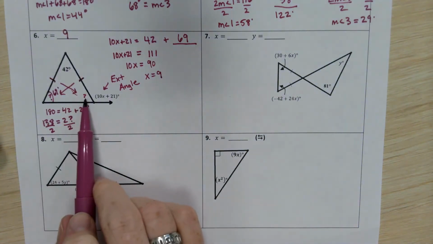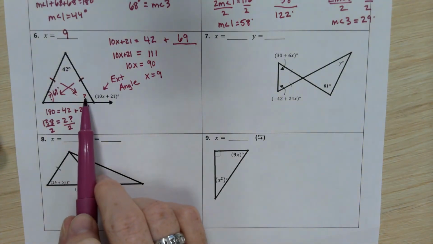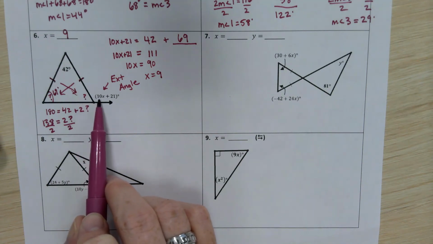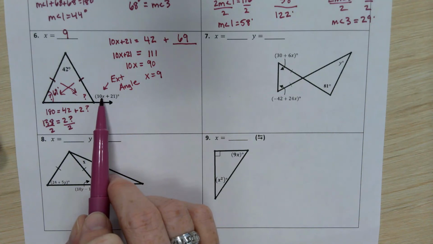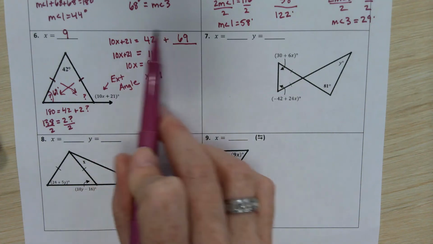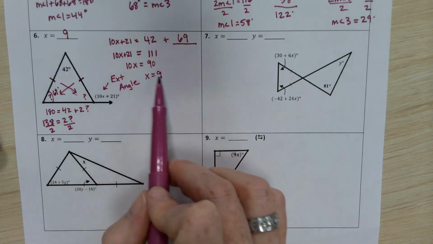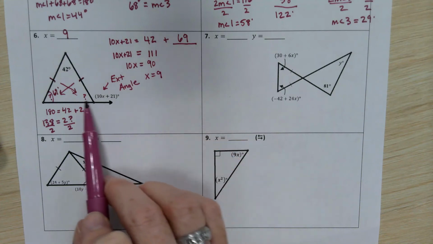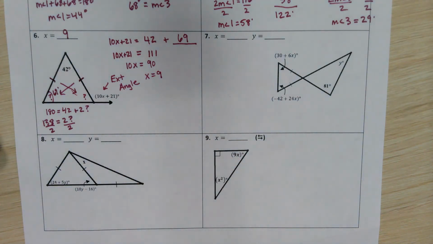You could have also figured out what this question mark angle is, 69, and used your linear pair theorem. 69 plus 10x plus 21 would be 180 degrees. So I used exterior angle theorem just because it was new and I wanted to give you a chance to see it again, but you could also use your linear pair theorem to finish out that problem.